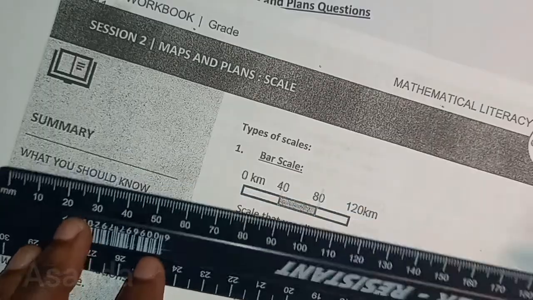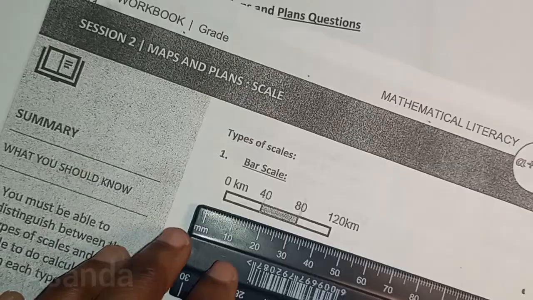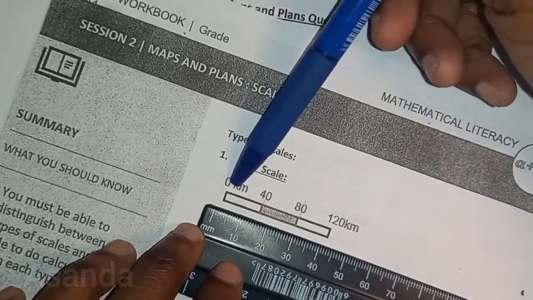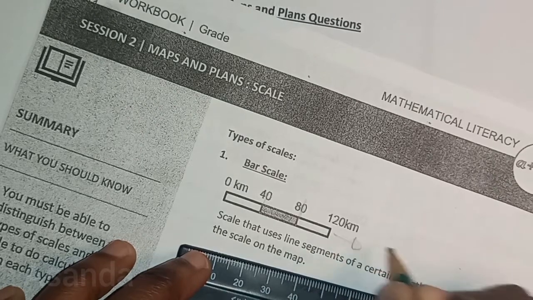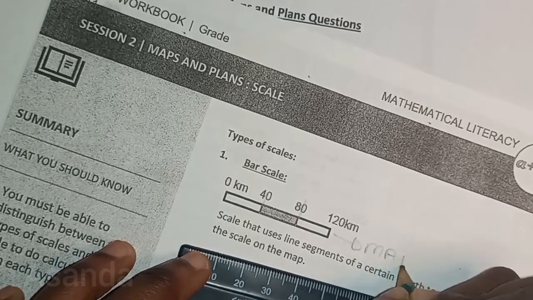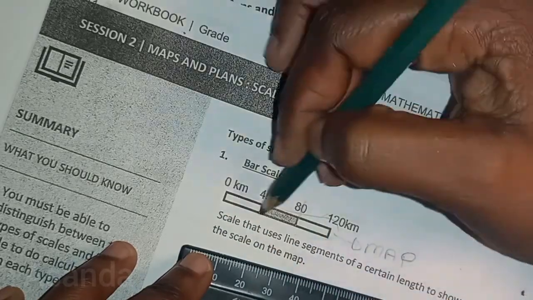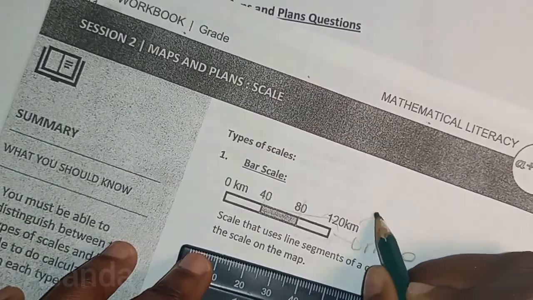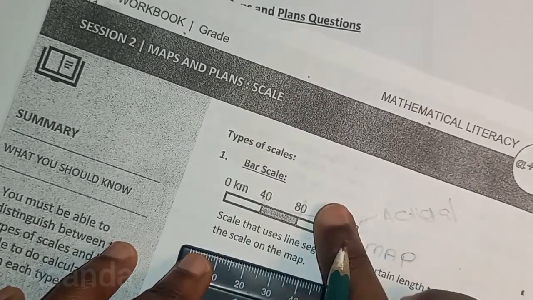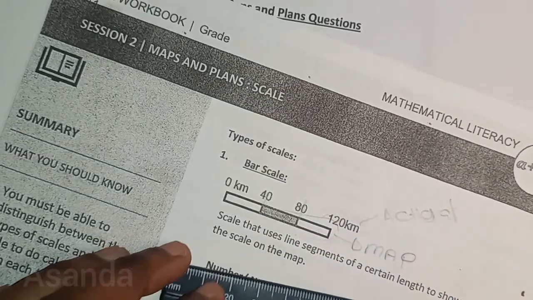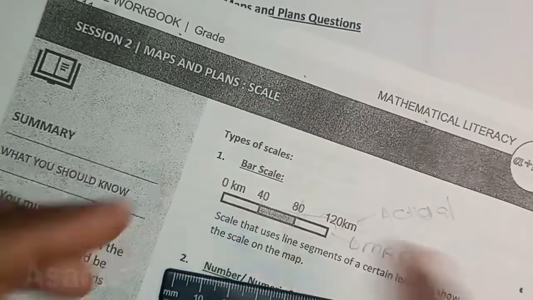Now this is where we're going to say, what does the scale mean? The bar itself represents the measurement of the plan or map. I'm going to use the word map because it's easier. So this bar here represents the measurement of the map, and these ones written here are actual measurements, so these are actual ground. You can use up to 40, up to 80, up to 20, as long as you start from 0 when you're measuring.